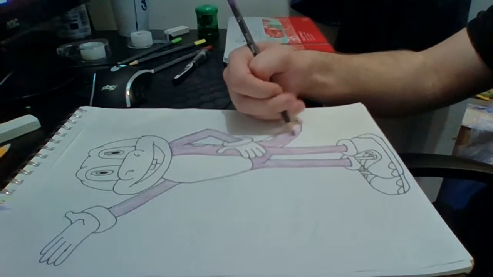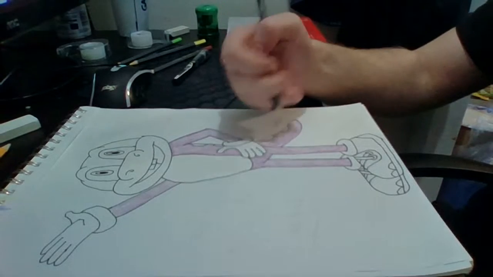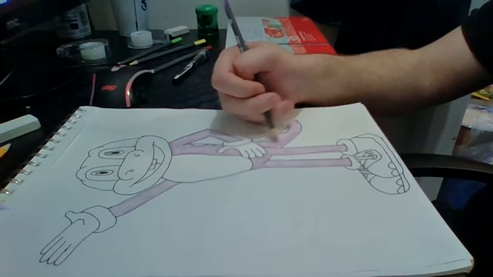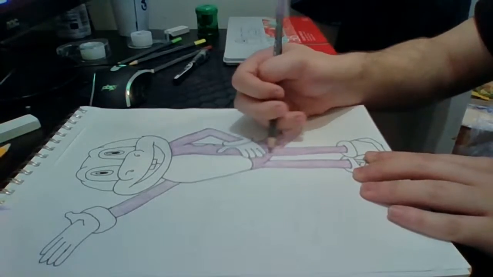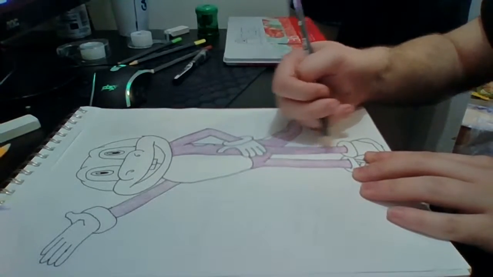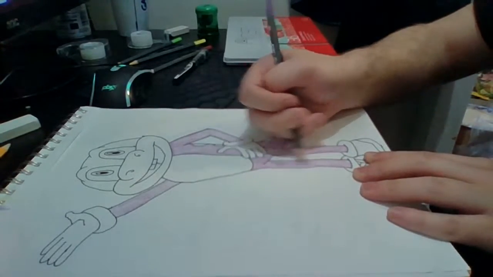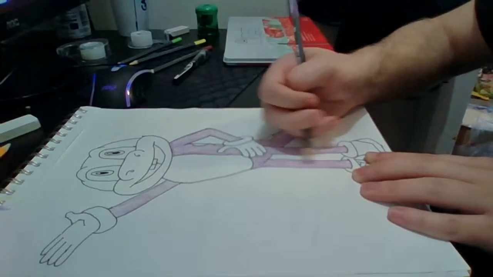A lot of purple going on here. His shoes would probably be green. Because it looks pretty chintzy coloring, we're gonna add more layers of purple here so it looks less crappy on some of these areas. What you gotta do.